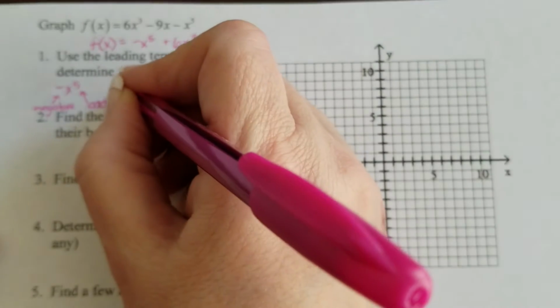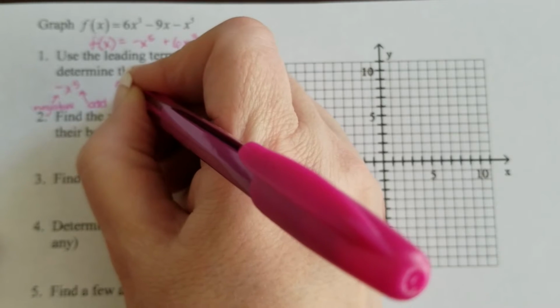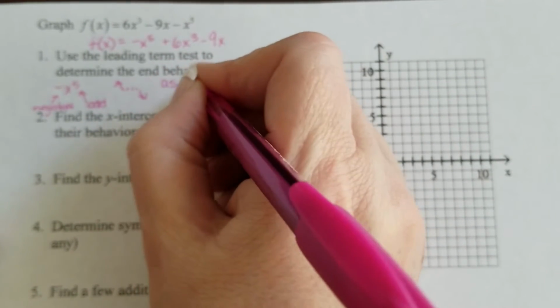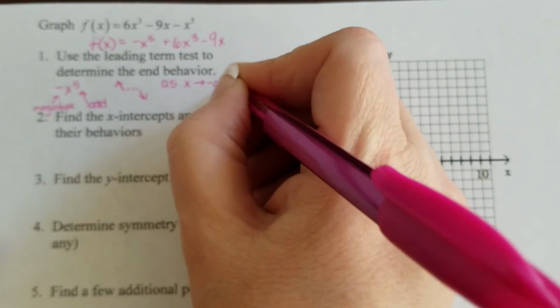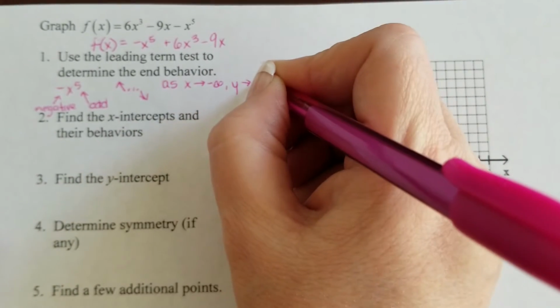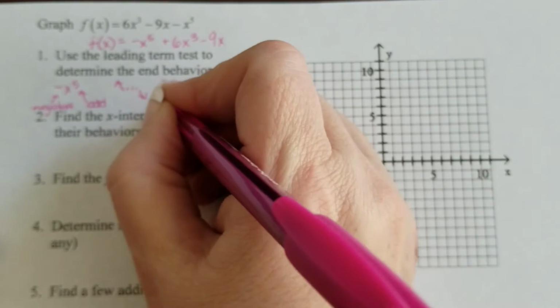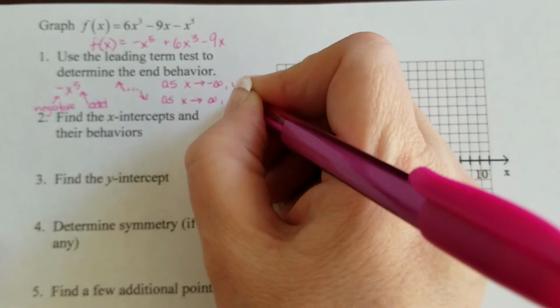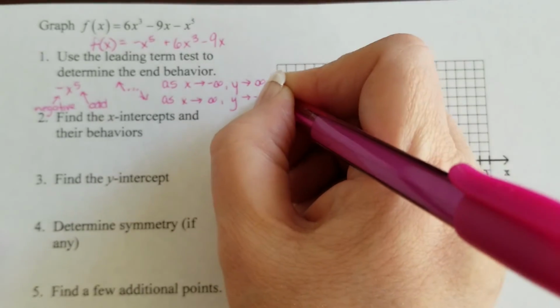So I'll have the behavior that looks like this. And we say, as x approaches negative infinity, y approaches infinity, and as x approaches infinity, y approaches negative infinity.